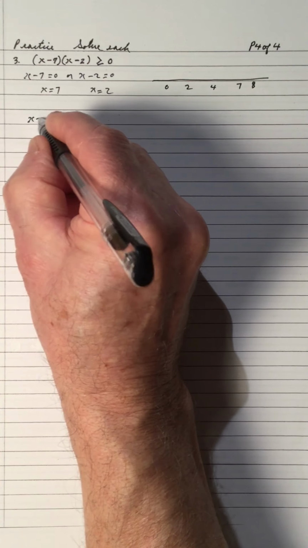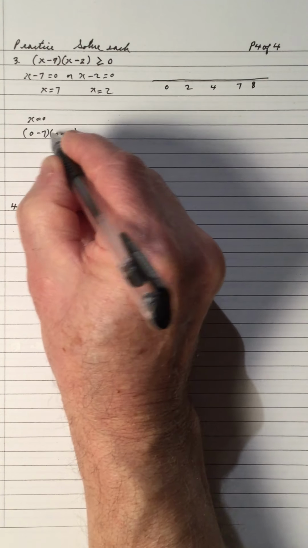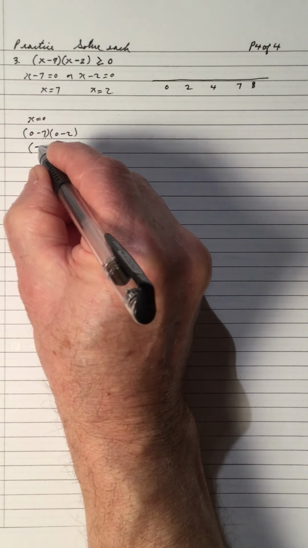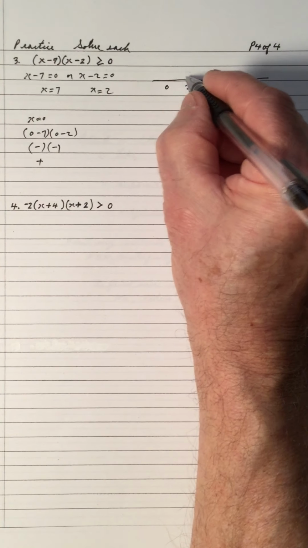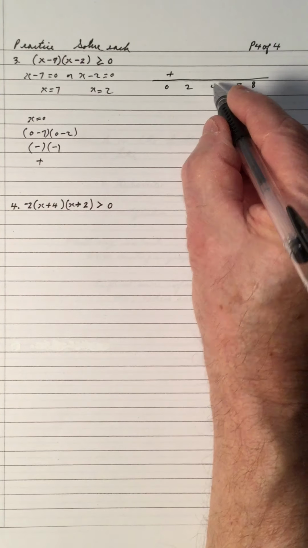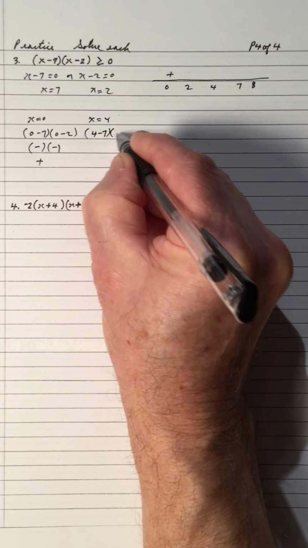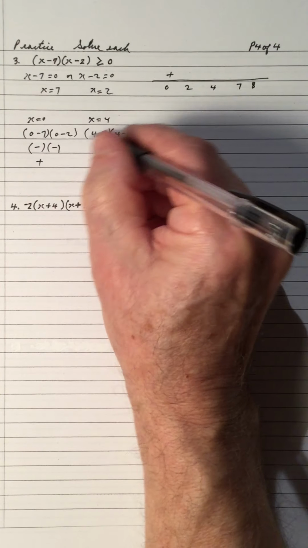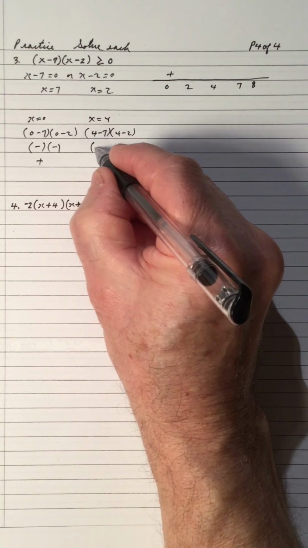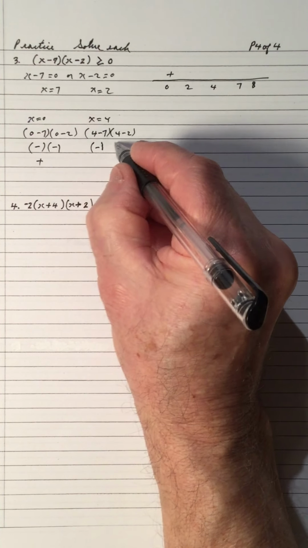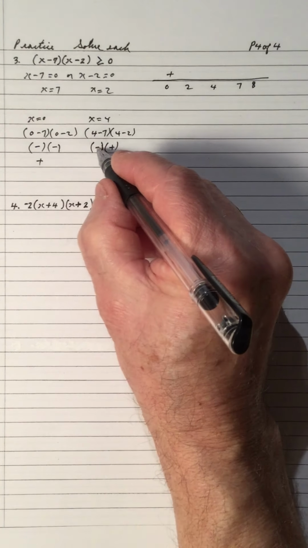So let's take x equals 0 and sub it into the expression: 0 minus 7, 0 minus 2. That's a negative, that's a negative, and a negative times a negative is a positive. So any numbers less than 2 give a positive. Let's take a 4. Notice I'm showing every step; this could be done faster. You could take 4 and say 4 minus 7 is a negative, and 4 minus 2 is positive. So the product is negative.